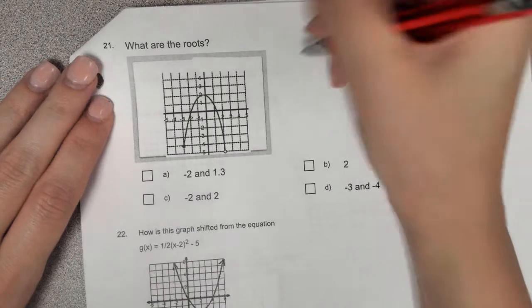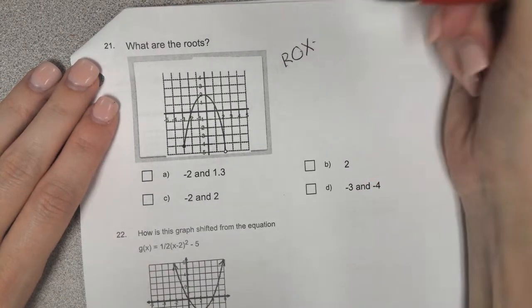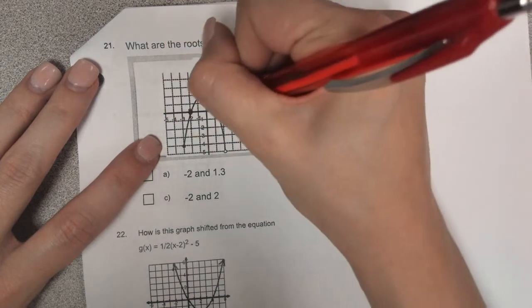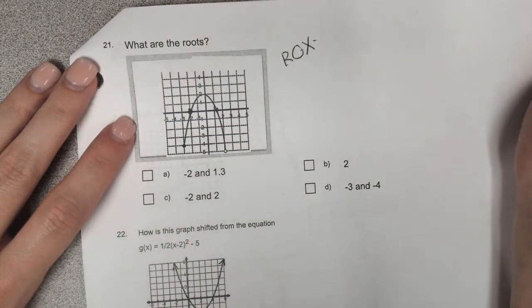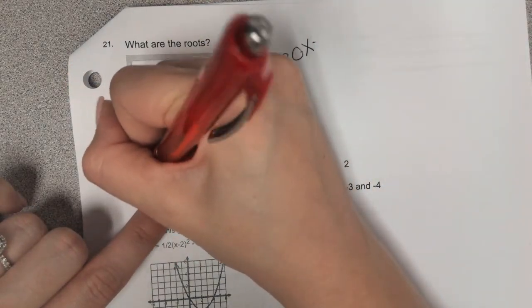Roots. Again, that's a vocab word. Math rocks. Roots, zeros, x-intercepts. So where are the x-intercepts? There's one at -2, and then a little bit past 3. So -2 and 2. Nope. It's got to be -2 and 1.3.